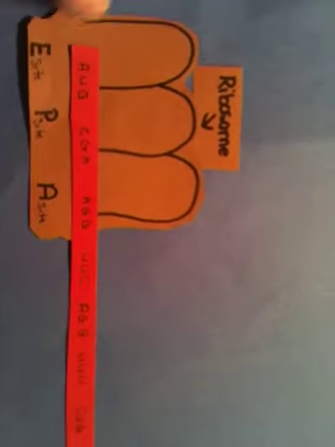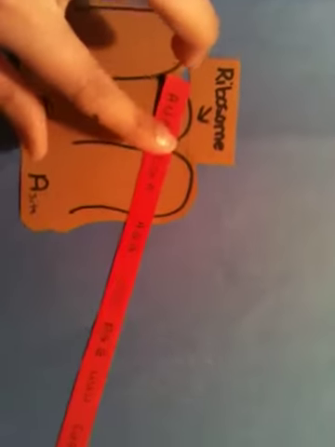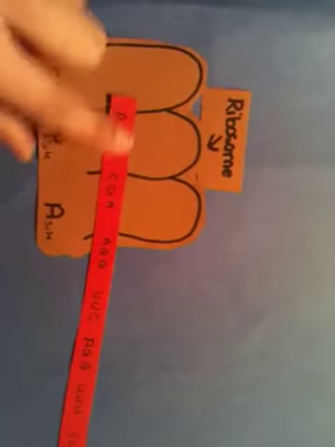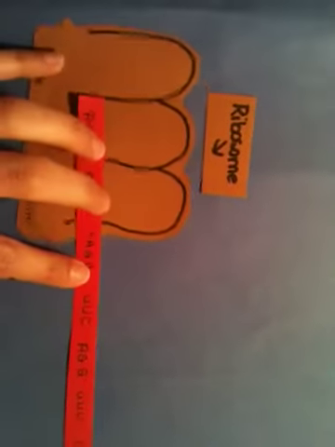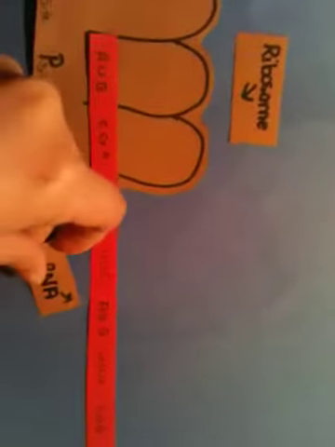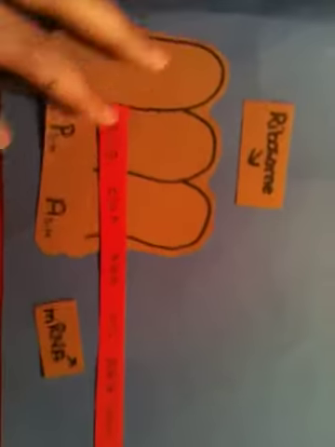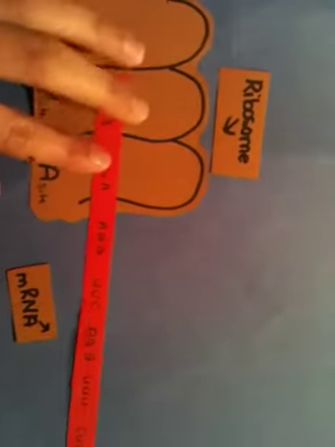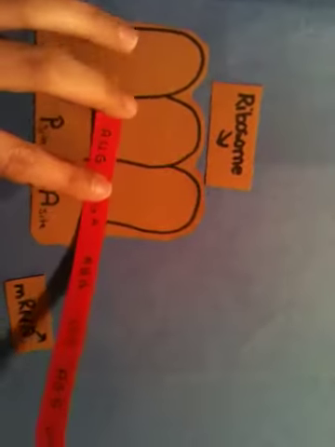So, once the mRNA arrives, the ribosome notices that there's a start codon and it attaches on to the mRNA. When it starts, it immediately goes in to the P site. Then, a tRNA arrives.